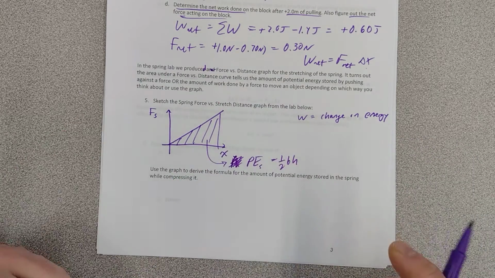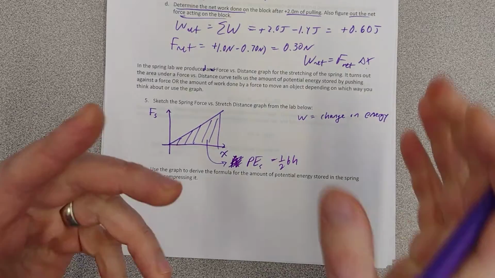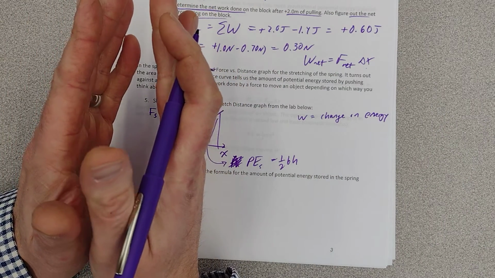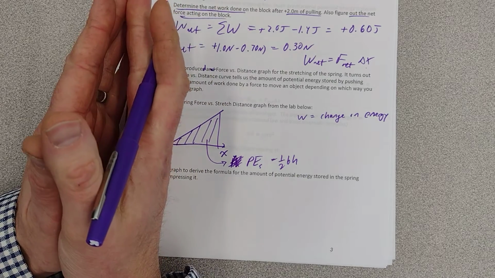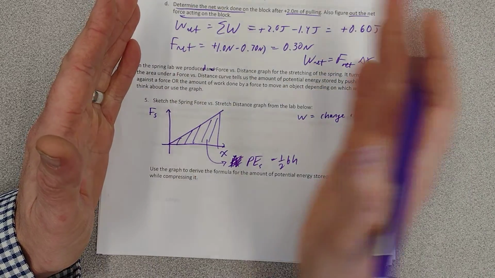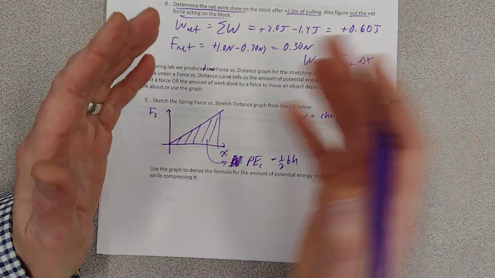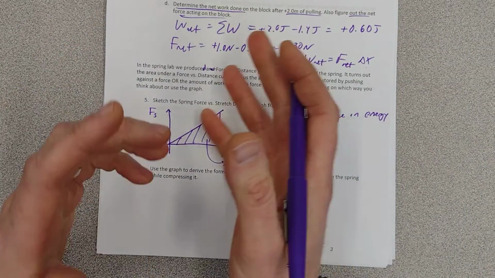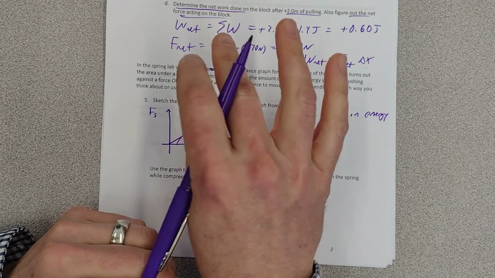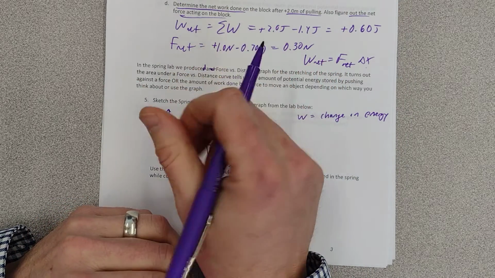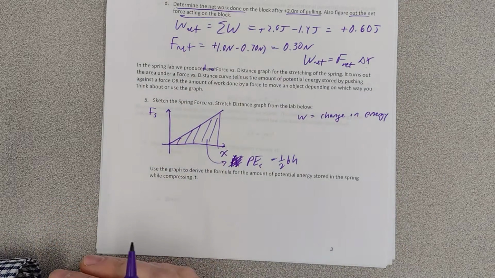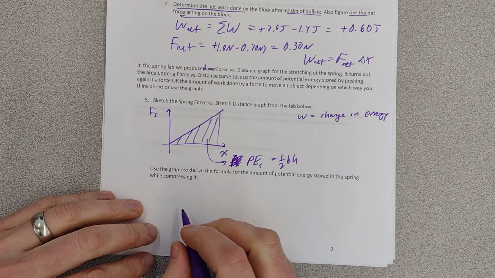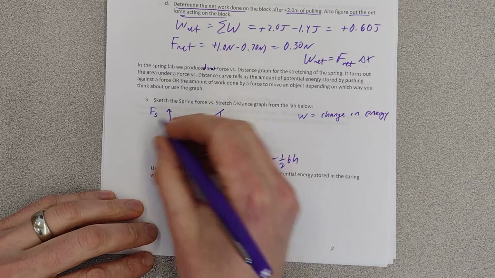Or it's the work done on the spring to compress it. You have to think of it either way. If you do work on the spring to compress it, you're storing potential energy. If the spring does work on an object, releasing that potential energy, then that's gaining kinetic. So potential energy goes up, kinetic's got to go down. If kinetic energy goes up, potential has to go down. They're related to each other in that respect. So 1/2 base times height for this graph.